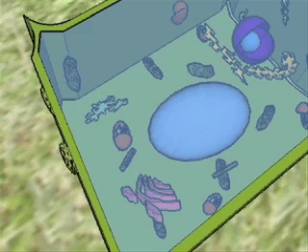The cytoplasm provides the structure to the cell and comprises up to 54% of the volume. It also keeps all the cell organelles in place.